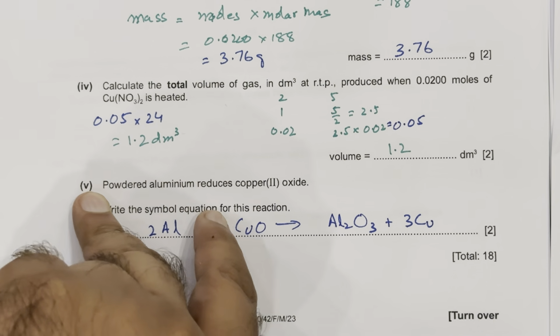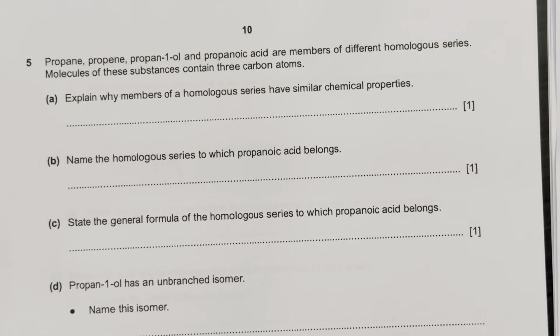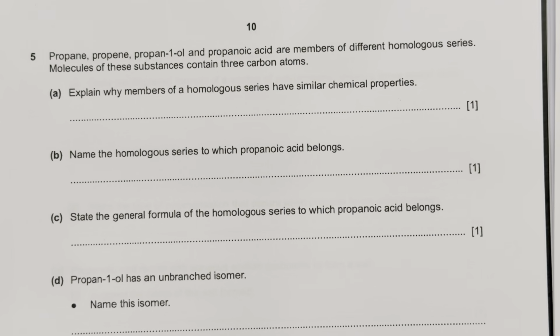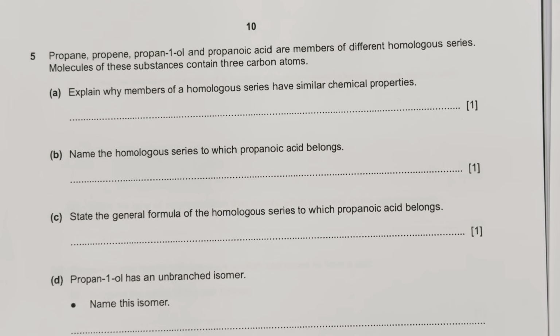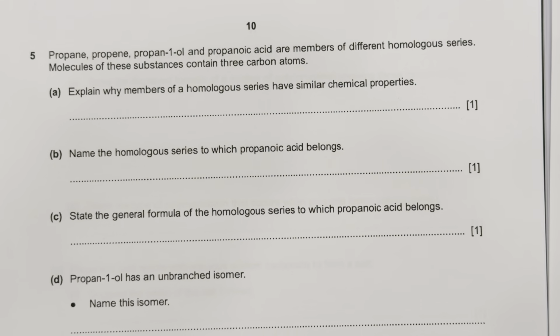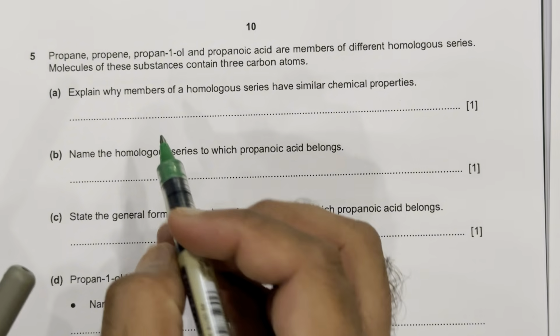Now moving to the last question of our paper, question number 5. Question number 5 is from the topic of organic chemistry, and this is the last question. Okay, propane, propan-1-ol and propanoic acid are members of different homologous series. Molecules of these substances contain 3 carbon atoms. Okay, we know that propane and the others all have 3 carbon atoms. Explain why members of a homologous series have similar chemical properties.